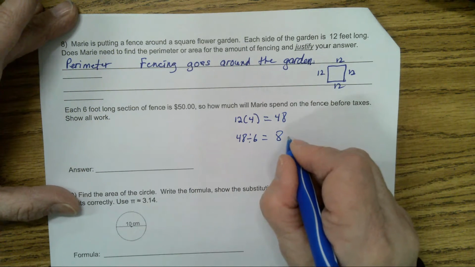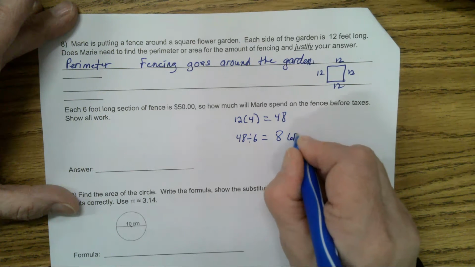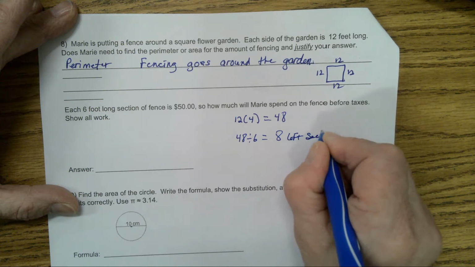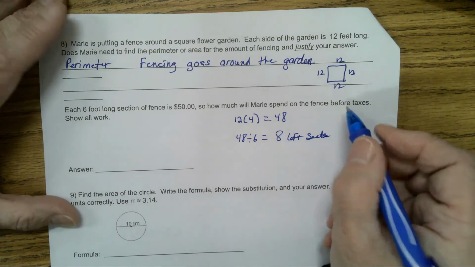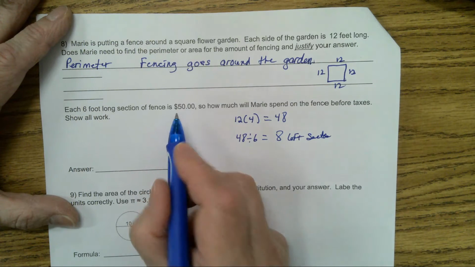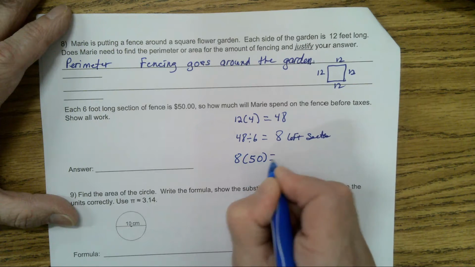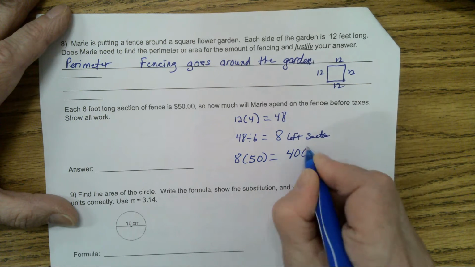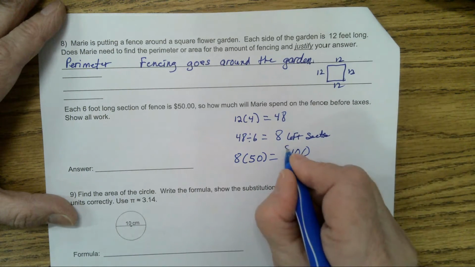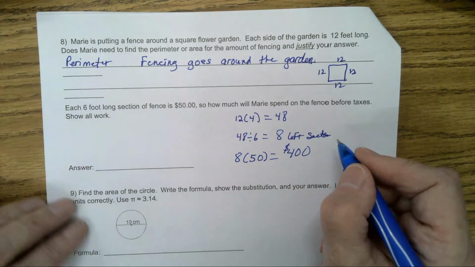She needs 8 6-foot sections. How much is each section? $50. So now you'll have 8 times $50, and she's going to need $400 before taxes. So that's the answer.